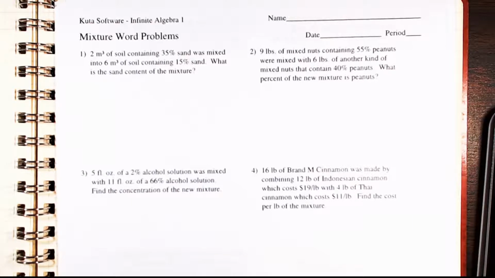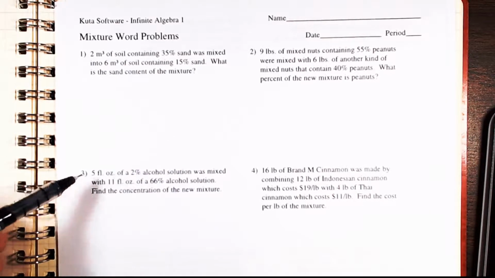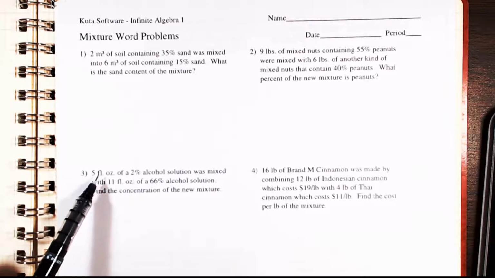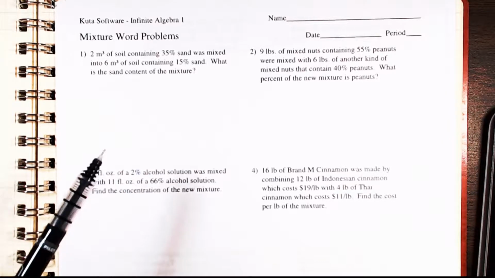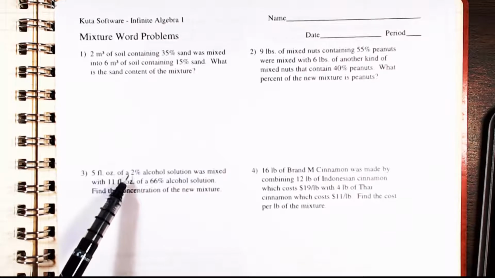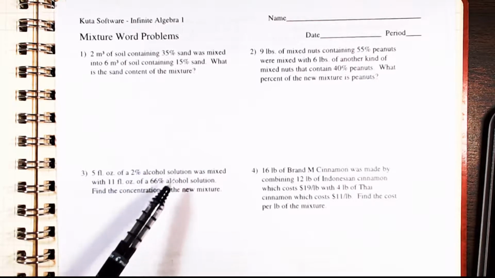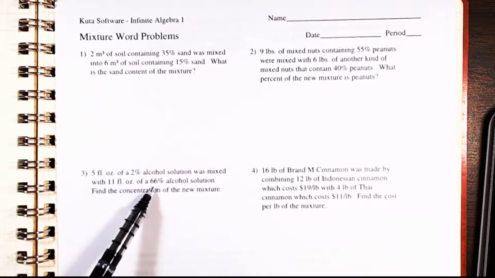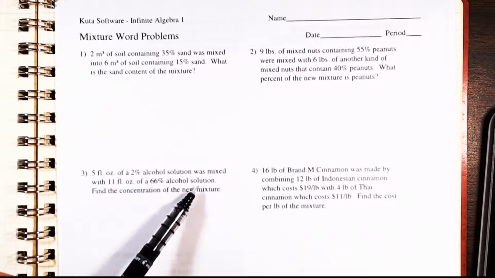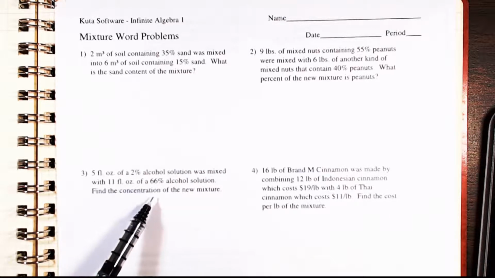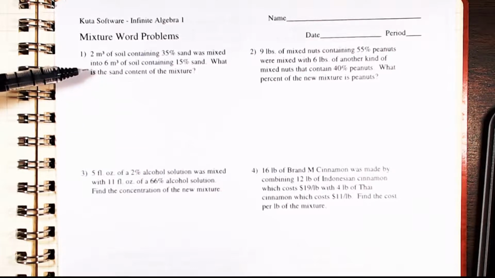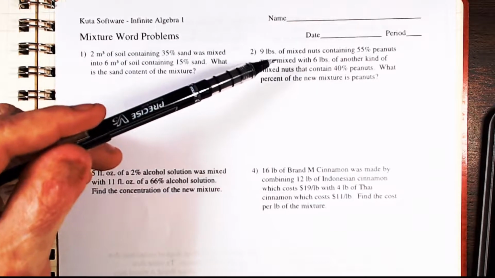Okay, now on number 3, we are told 5 fluid ounces, FL is fluid, OZ is ounces, 5 fluid ounces of a 2% alcohol solution was mixed with 11 fluid ounces of a 66% alcohol solution. Find the concentration of the new mixture. Even though the words are different, this problem is going to be solved in the exact same way that we solved problem 1, problem 2.